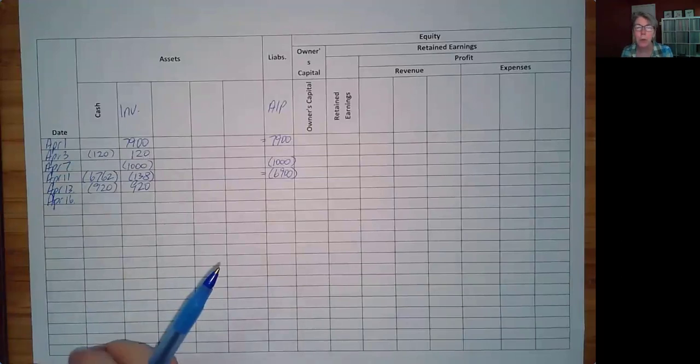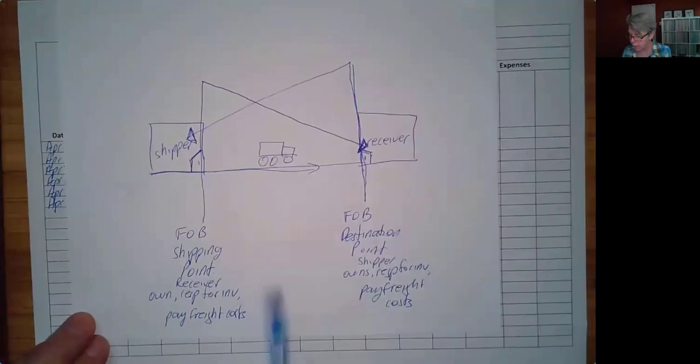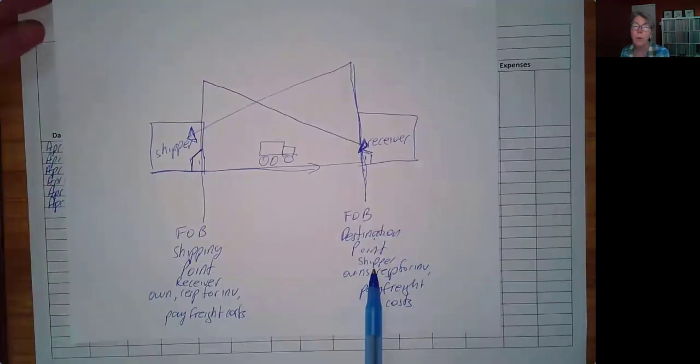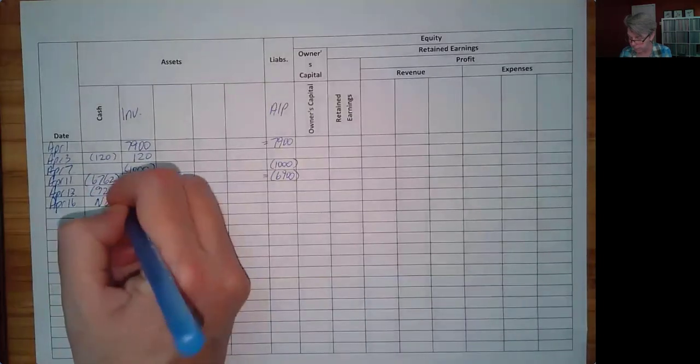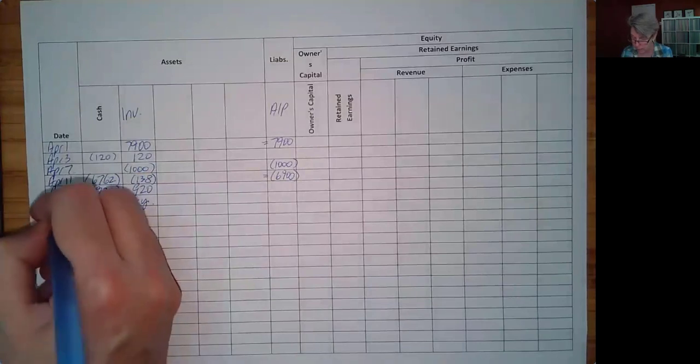So who is responsible under FOB destination? Let me just find my shipping terms sheet. Ah, here it is. Let's just quickly look. It is FOB destination. FOB destination, who's responsible? The shipper. Who are we? We're the receiver. So therefore, we don't have to pay anything. The answer is no entry. Perfect.